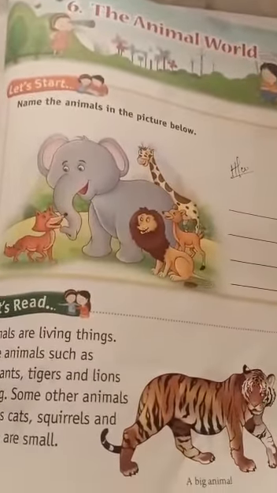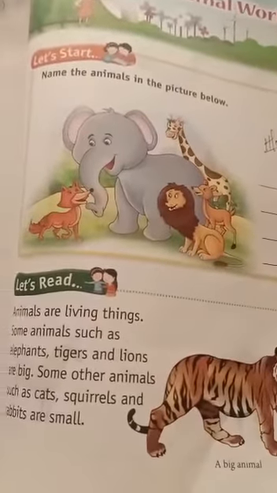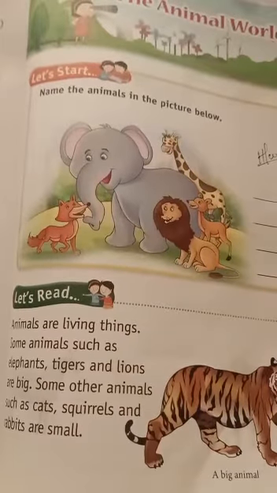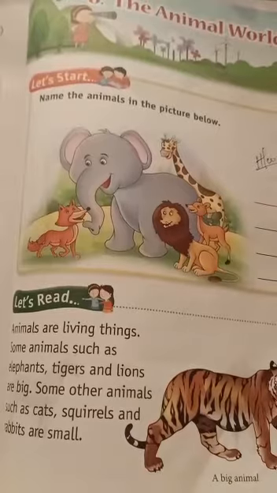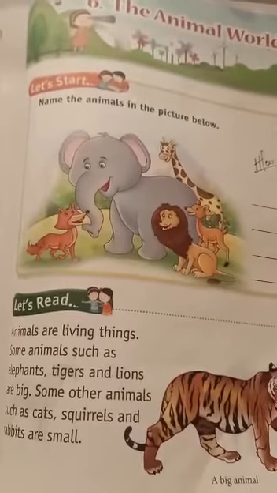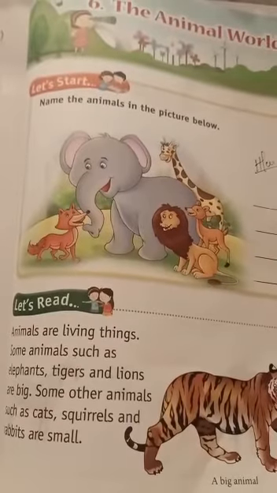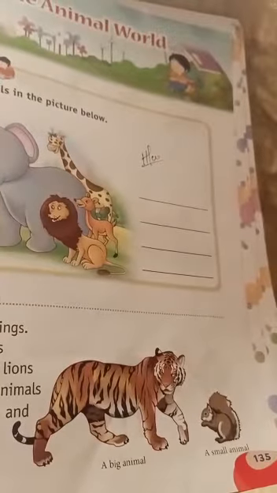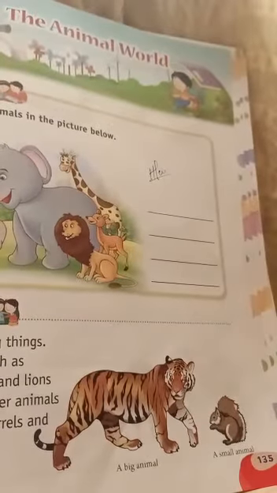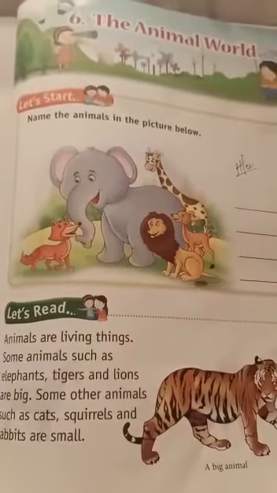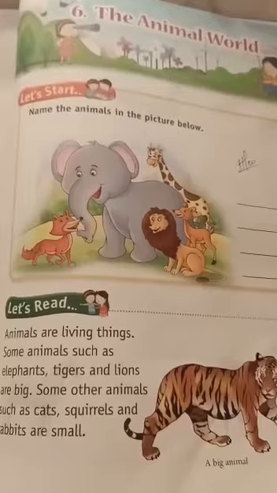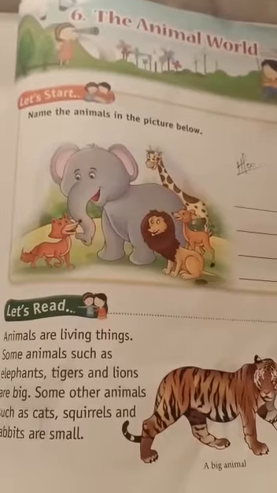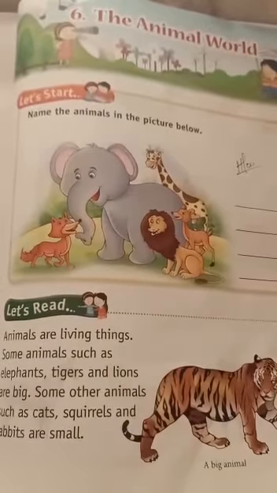So these animals, as we see here, there are many types of animals. There are some big animals such as lion, tiger, elephant, giraffe, dinosaurs. All these animals are called big animals, and small animals are squirrel, rabbit, cat. So all the animals are living things like us, because they listen to us, they walk, they can run, they can survive by themselves, right?